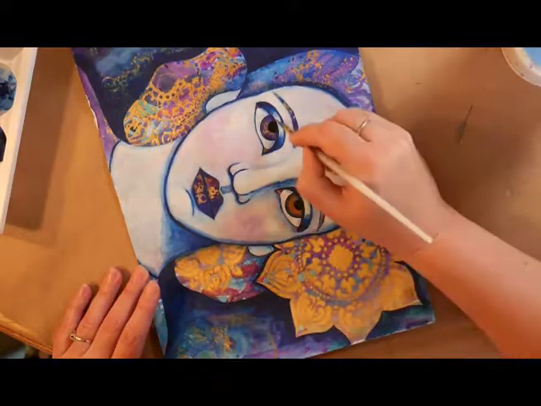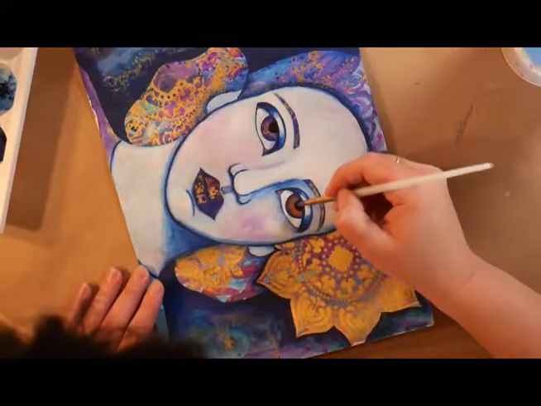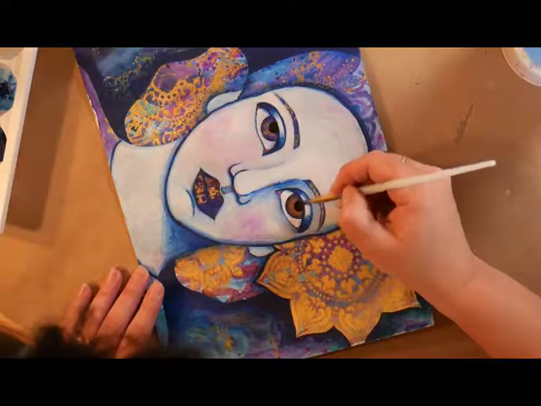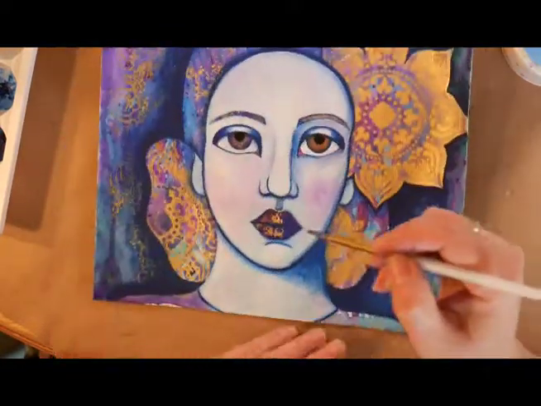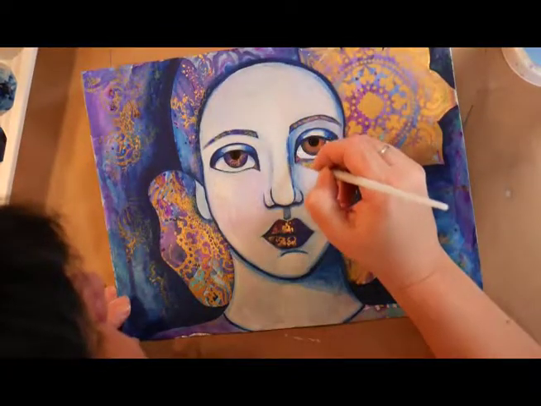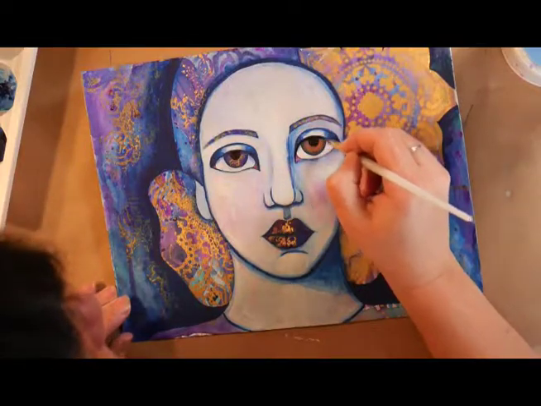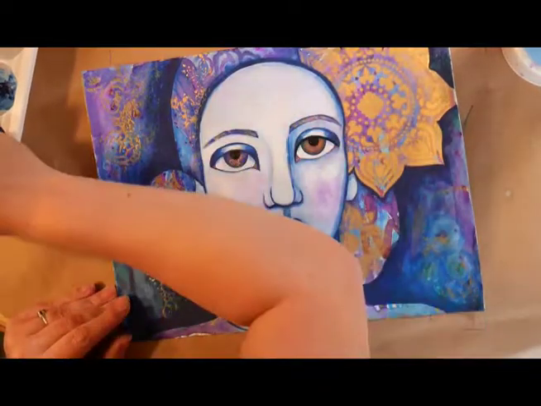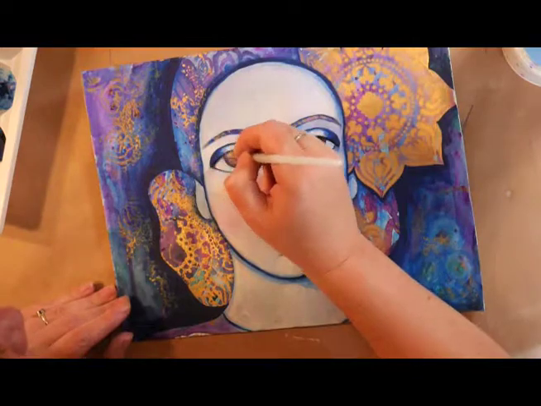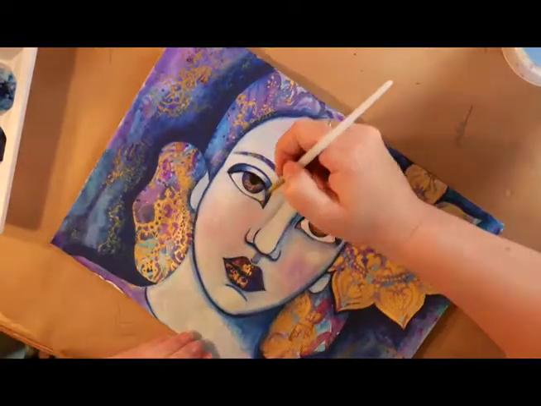Do you see how immediately adding that level of deep contrast really brings a different level of depth to the painting? So I'm going to be using that in her lash line. But really sparingly.